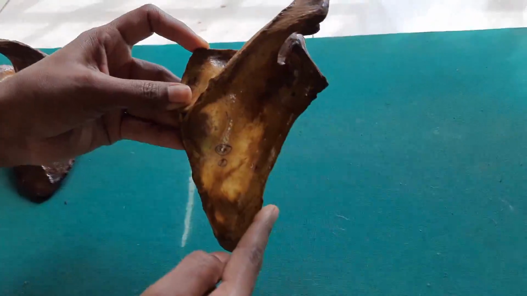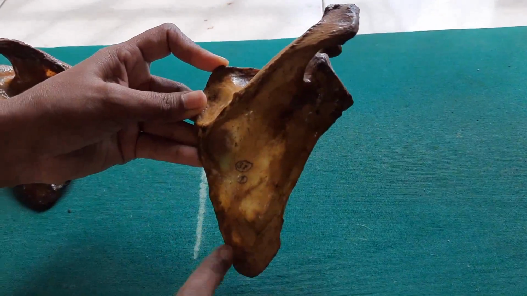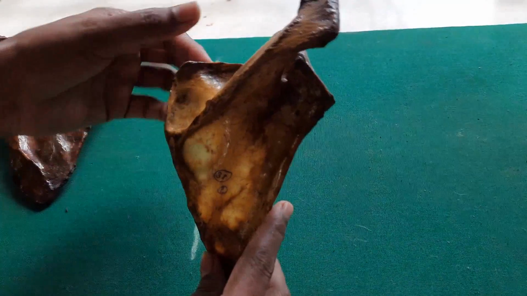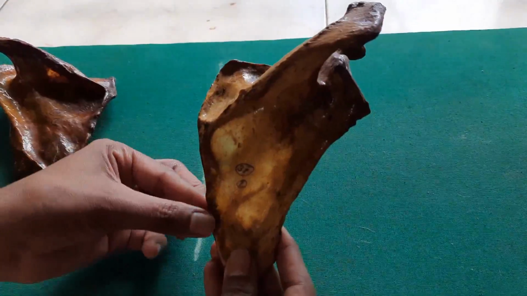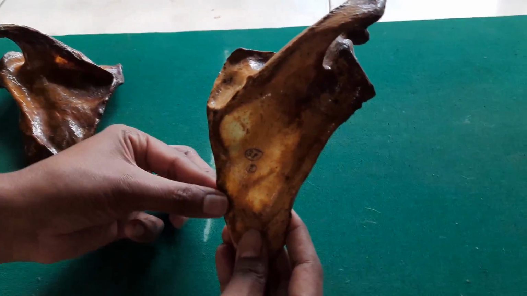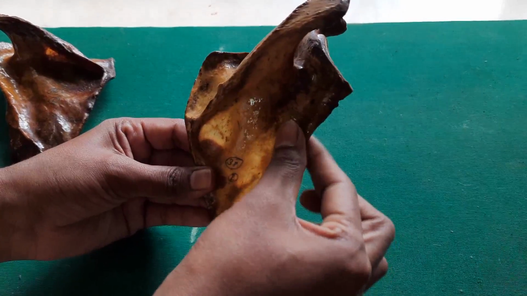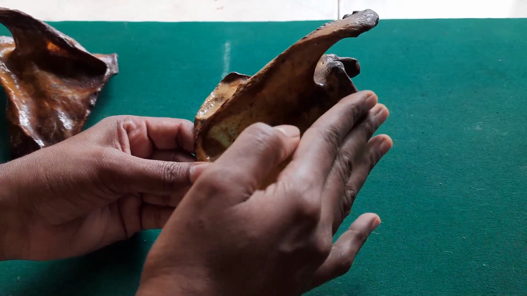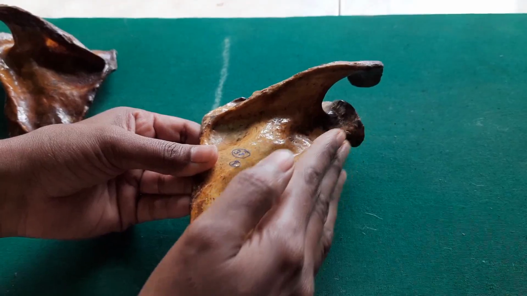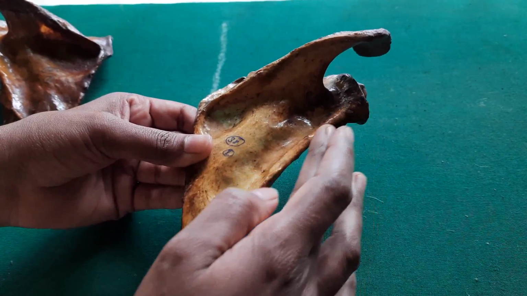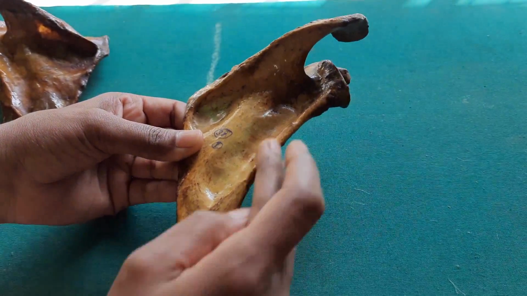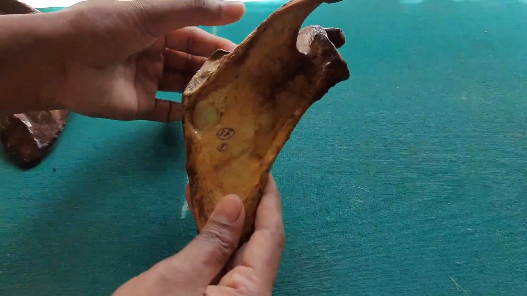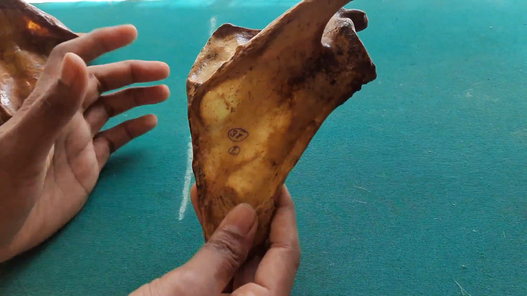Lateral border, medial border and superior border. Superior border is very thin if you feel, and medial border is also very thin, whereas if you feel the lateral border, it appears to be very thick in nature when compared to the superior border and medial border.